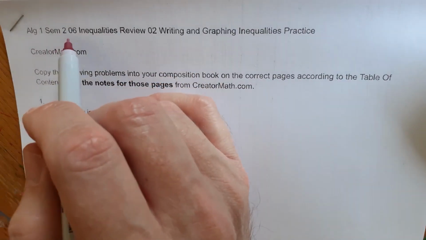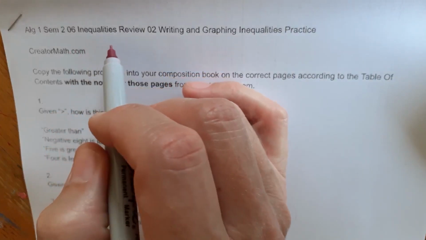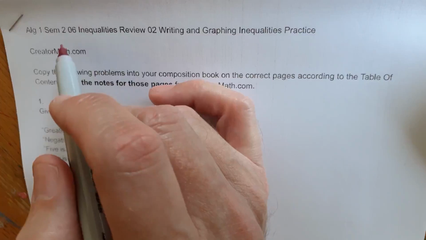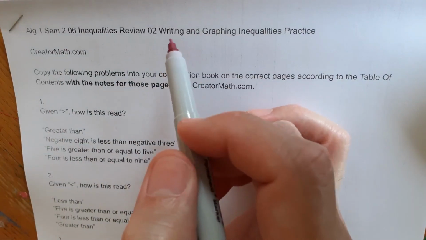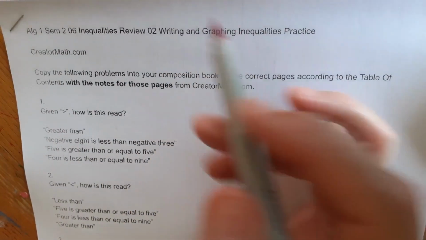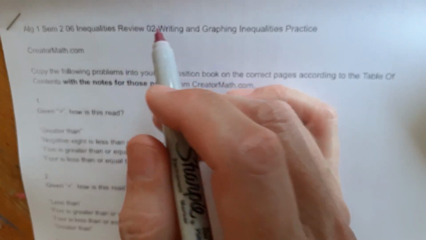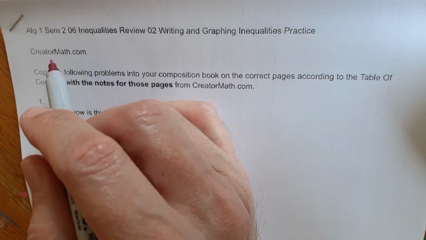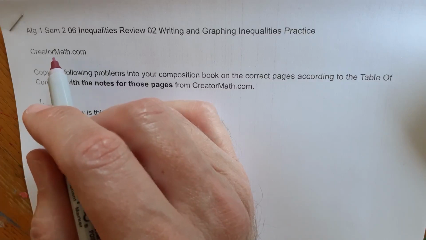This is Algebra 1, Semester 2, and it's the unit called Inequalities Review. It's Unit 6, and the lesson's called Writing and Graphing Inequalities Practice. It's lesson number 2. It's on CreatorMath.com under the Algebra 1 tab. You might have to Google CreatorMath.weebly.com to find the site.